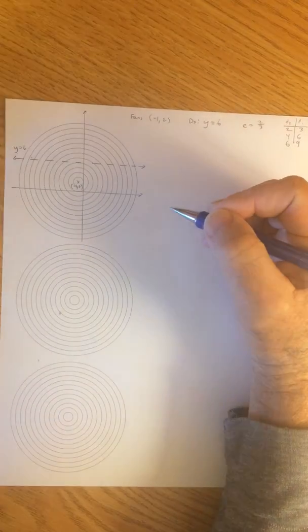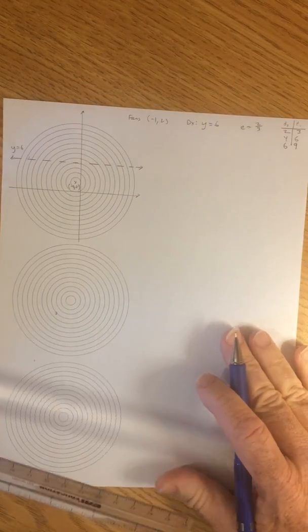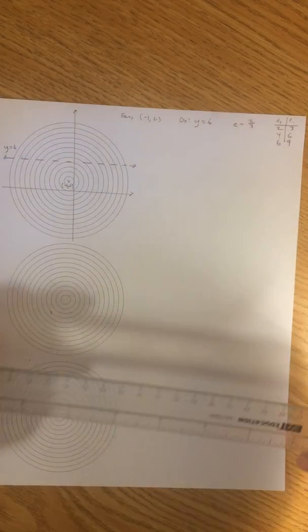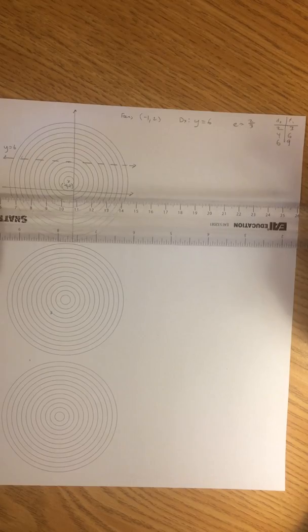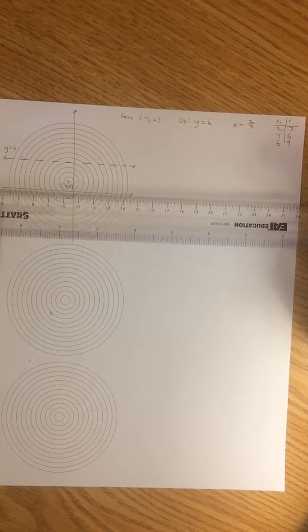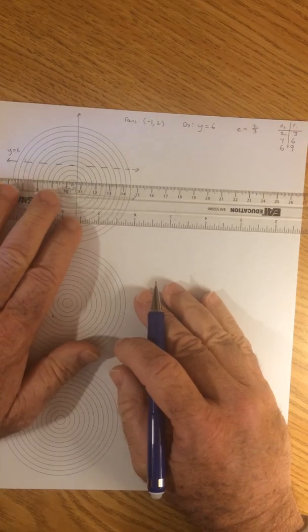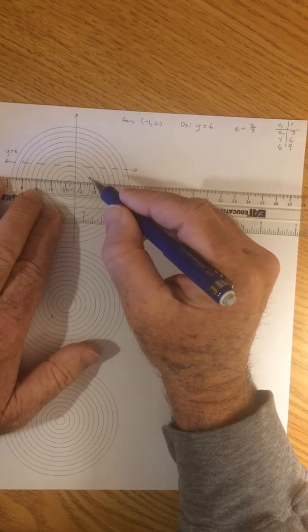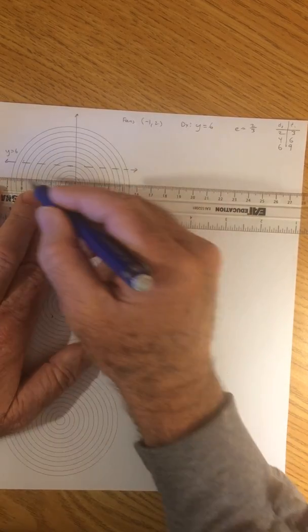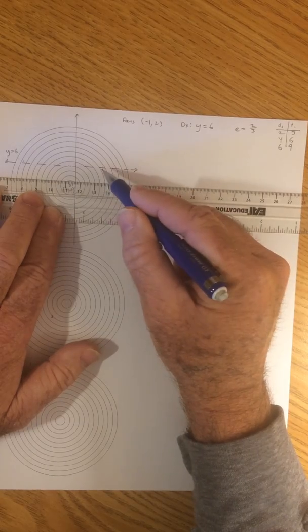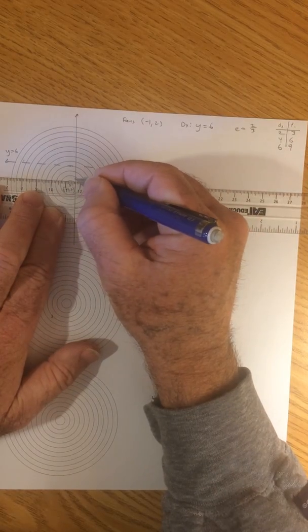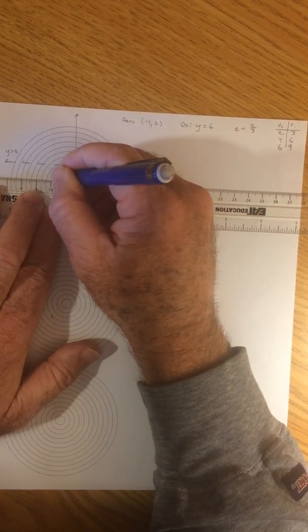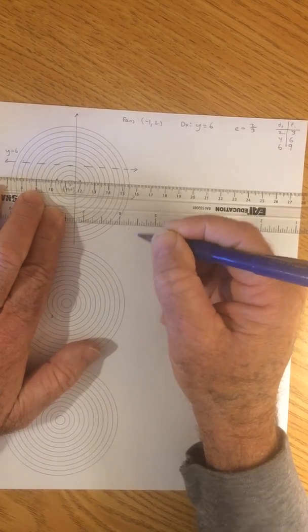Okay, now remember how we did this. I'm going to lay my straight edge so that one edge of the straight edge is exactly 3 units from the directrix. So that'd be 1, 2, 3 right here. Now remember how this worked. Every point on that edge is 3 units from that directrix. Now we're going to count out 2 concentric circles. 1, 2, and then I'll put points here and here. Those will be on the ellipse.